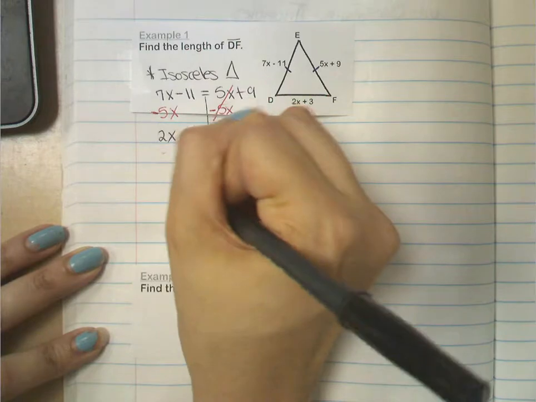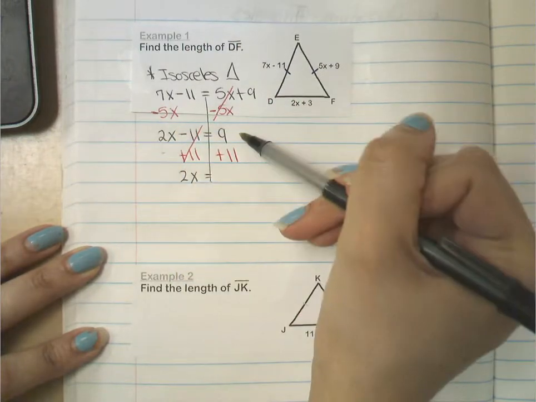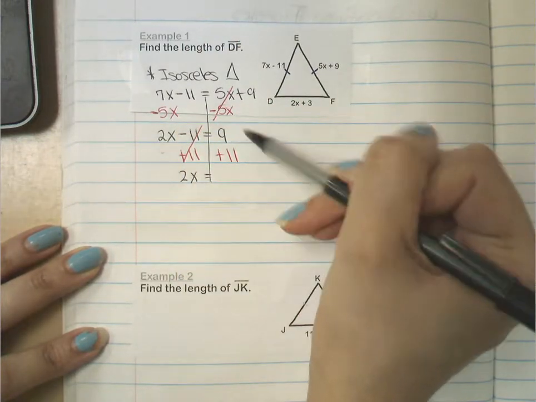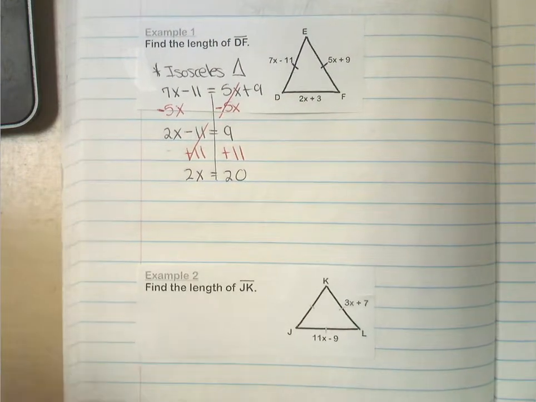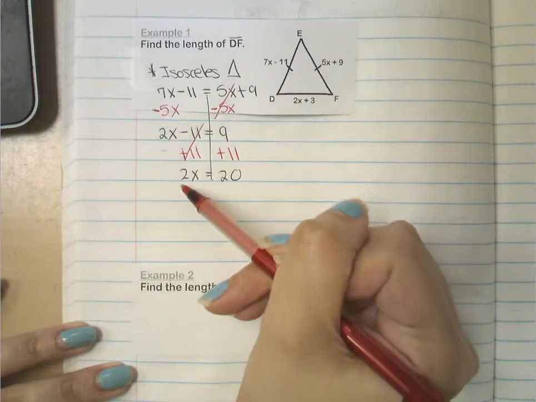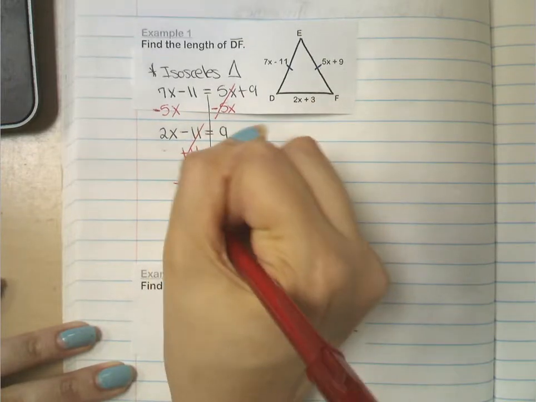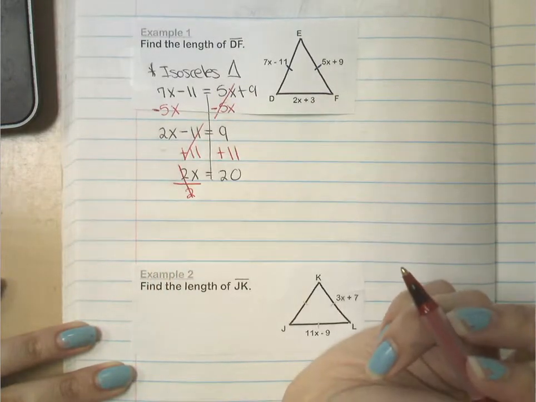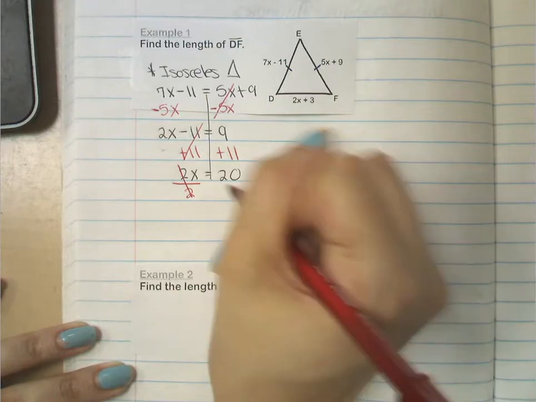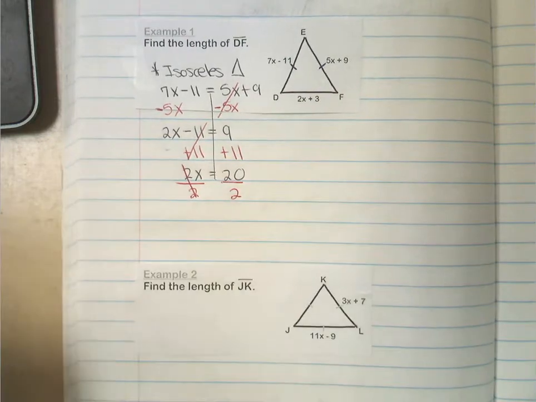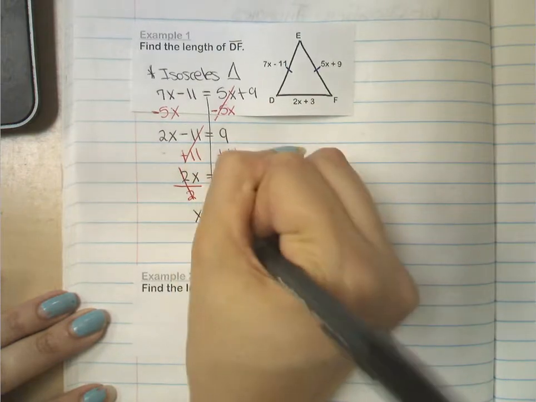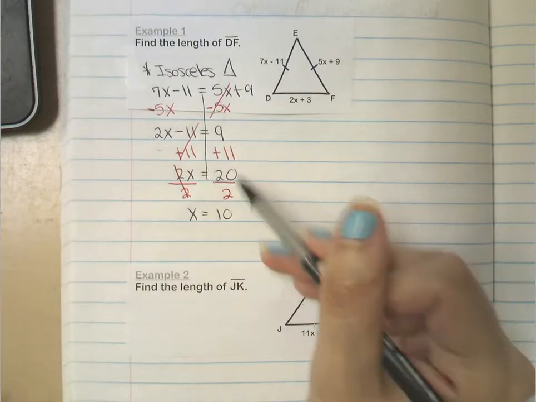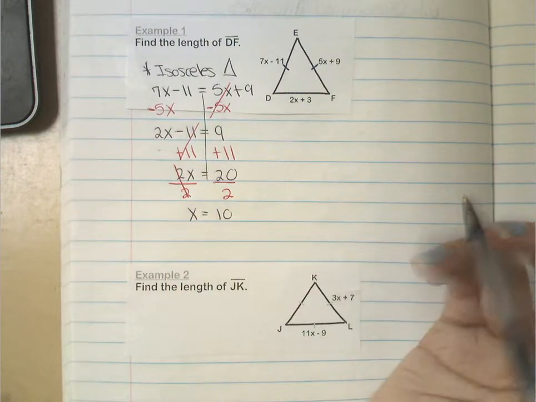Carry down the 2x, and on the right side I'm going to add 9 plus 11. That's 20. Then the last step, to get rid of the 2, I divide by 2. That way I'm left with 1x, but I have to divide by 2 on both sides. So my x value equals 10. 20 divided by 2 is 10.